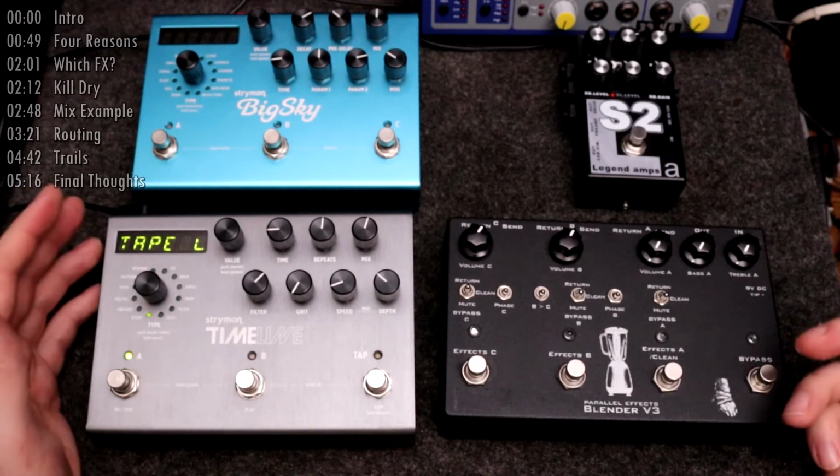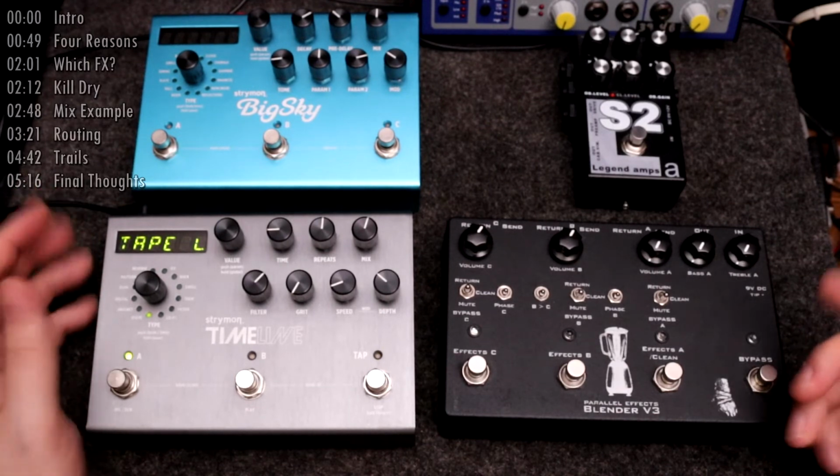And the fourth reason is to set up some kind of wet-dry routing, which I'll explain and cover in another video.